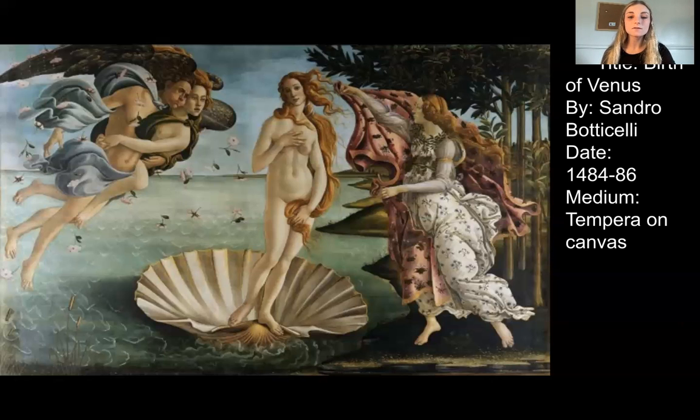Botticelli paints a curved white line to express the mysteriousness of the ocean waves. The use of dark lines contours Venus's shape and is similar to a classic sculpture. Botticelli chose colors that create a fantasy and peaceful sensation. The general tone of the painting is polychromatic.